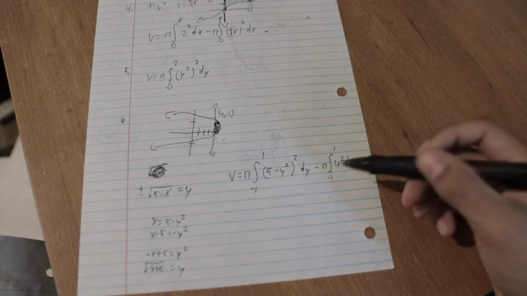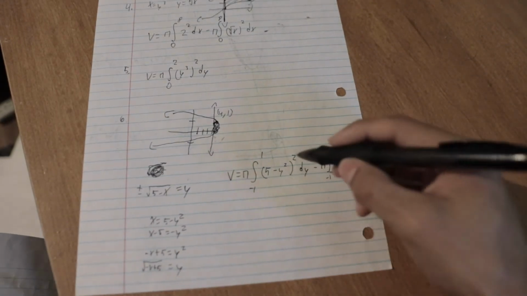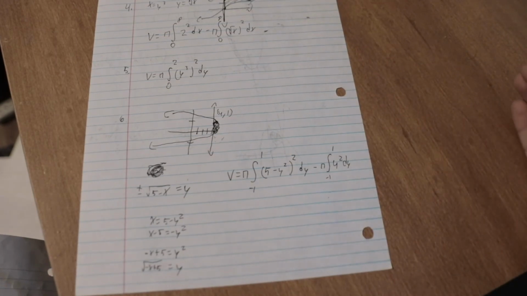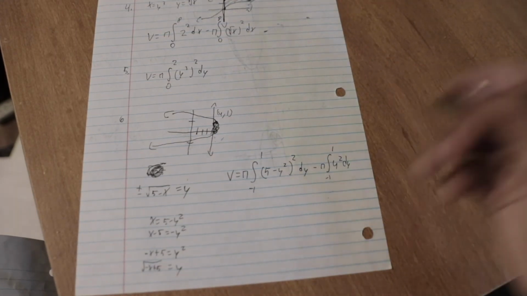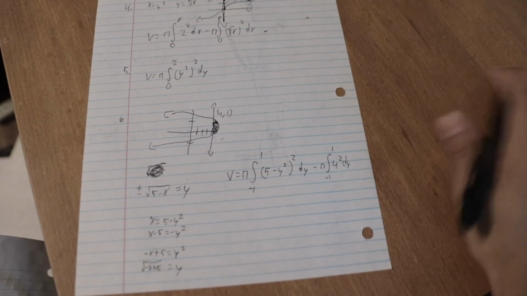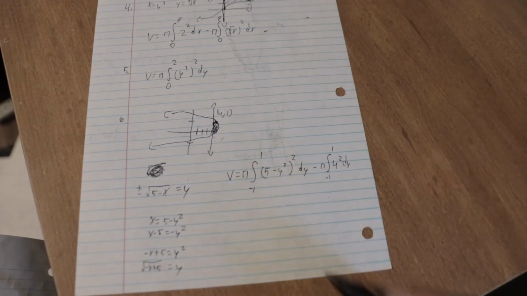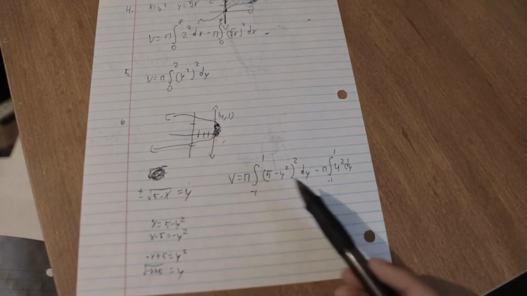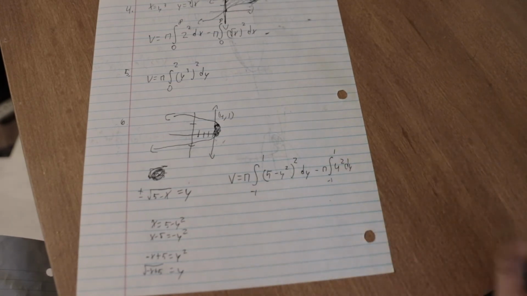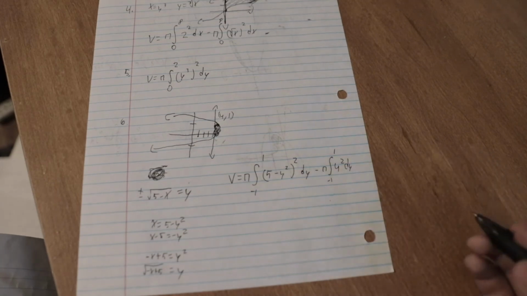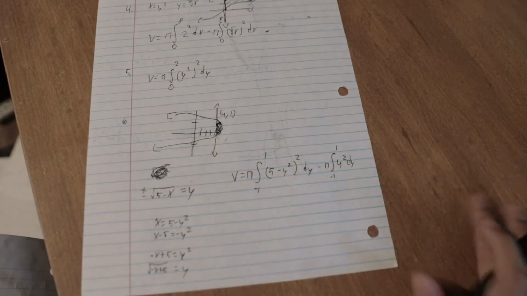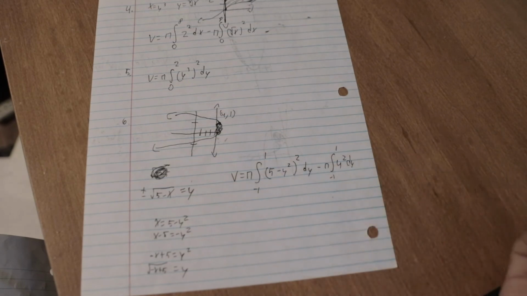And I didn't simplify. You can expand these out or do whatever you want to do, but I just kept it like this, kept it most simple. And also, you can just separate these into two integrals just so that you don't get confused, because sometimes whenever you square, you might want to square all of it together, like 5 minus y squared minus 4, all of that being squared.